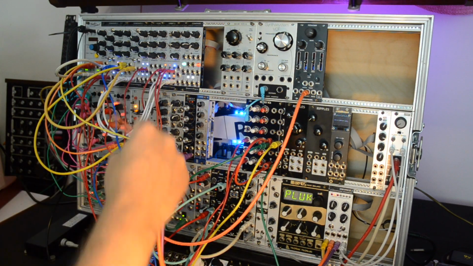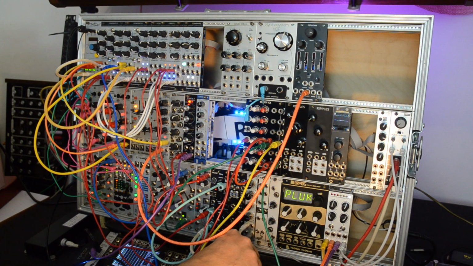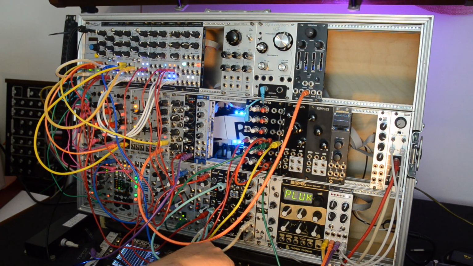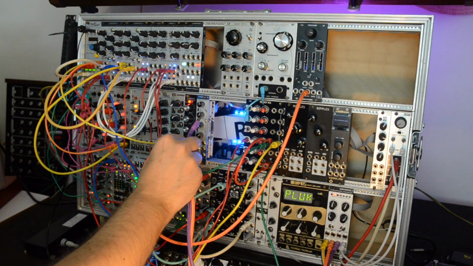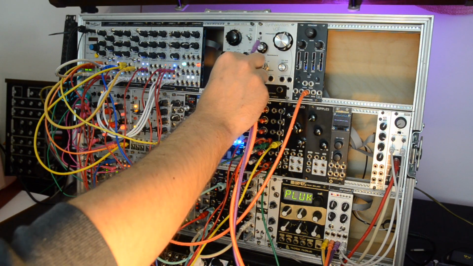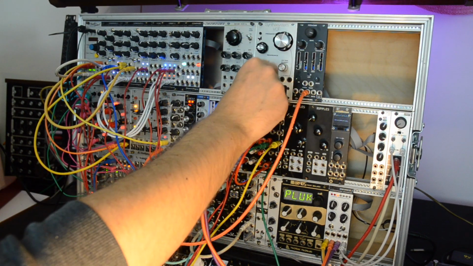Okay, let's try the bucket brigade delay again. Let's turn down the feedback a little bit. Sounds weird. Okay. Let's try the filter again. Let me try the synthesis system.